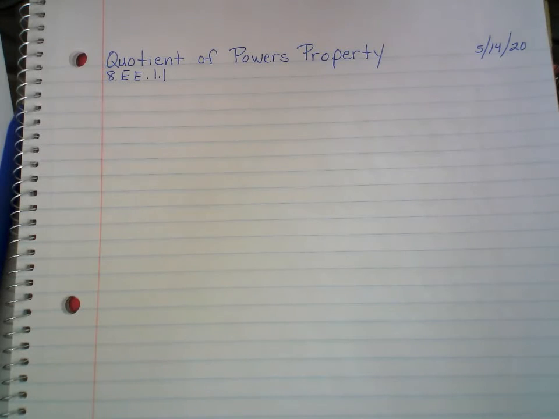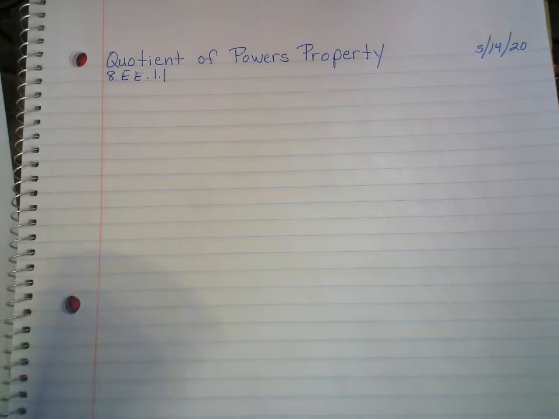Okay, so this is the last video of new stuff we're going to learn this week. I think I might film a video, literally a couple minutes, putting it all together. But today we're learning about the quotient of powers property. Quotient means divide, whereas the last one was product of powers, so that's when we're multiplying.